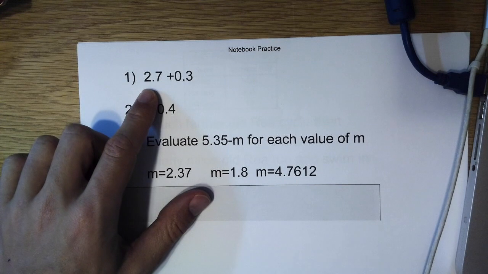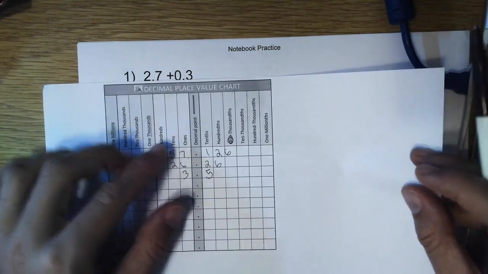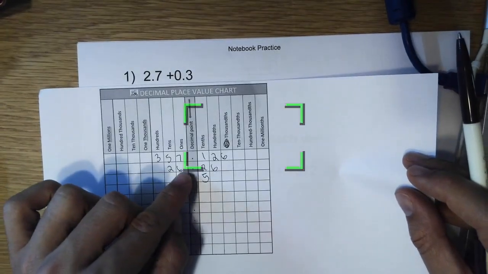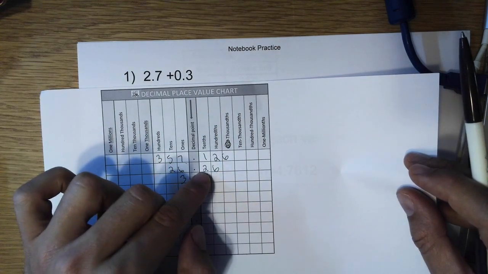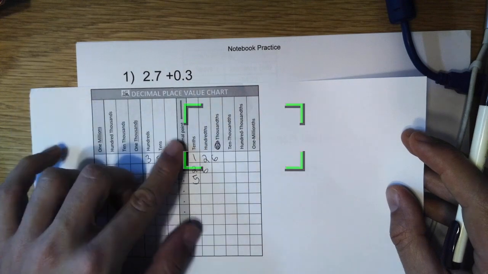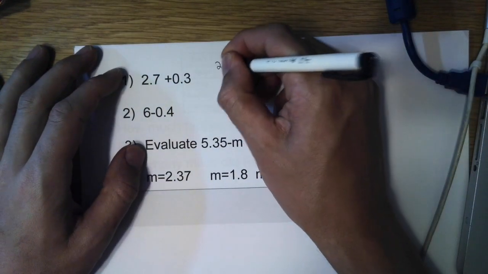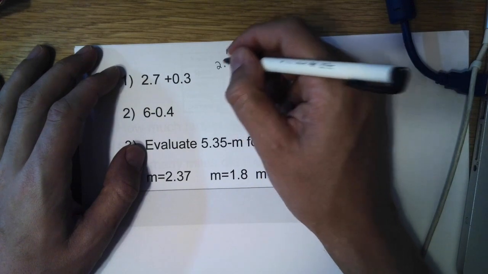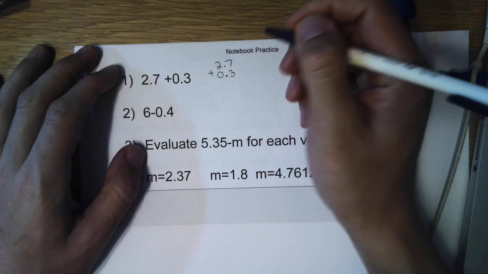So we have here, how would you say this? 2 and 7/10. 2 and 7/10 plus 3/10. So we have 2 and 7/10, 2 and 7/10 plus 0.3/10.